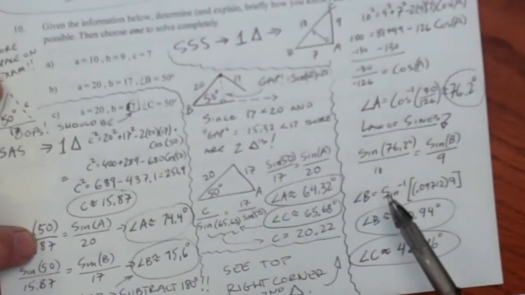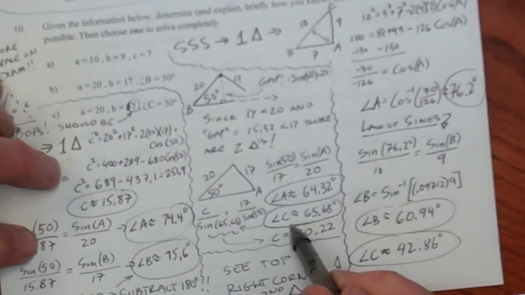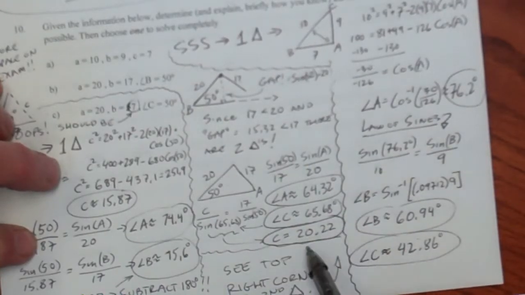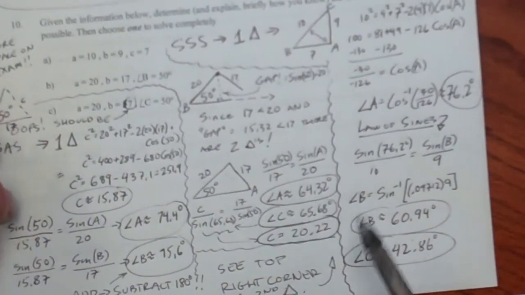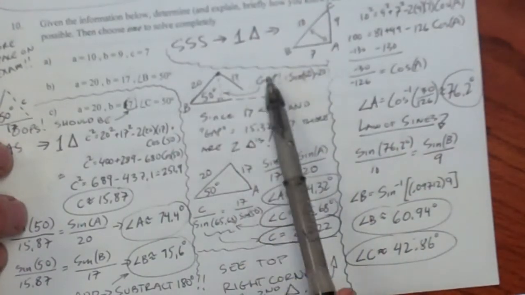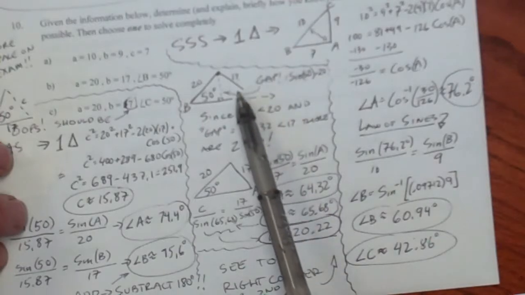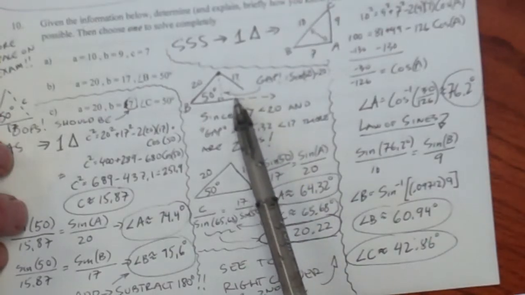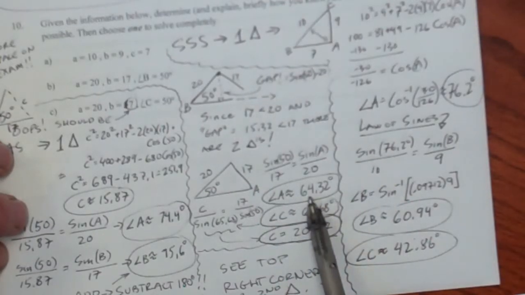So I've solved for one triangle here. Here are the 2 missing angles and the 1 missing side. When you start with the larger, on the outside and you swing it in, that first angle you're going to find will be less than 90. It will always be less than 90.